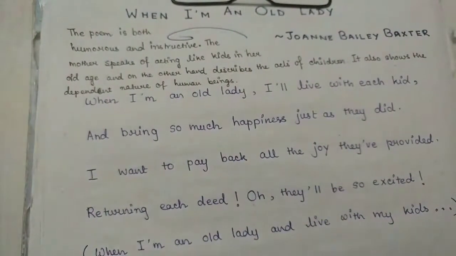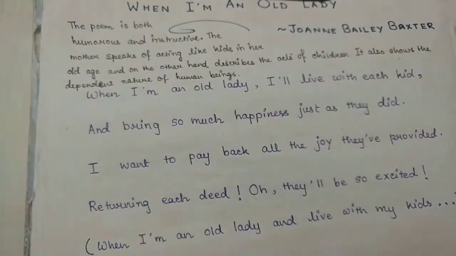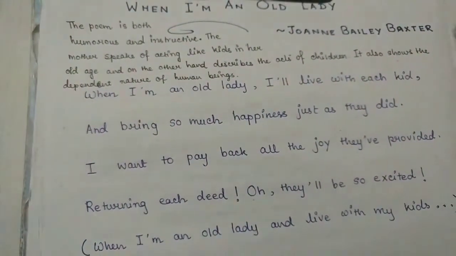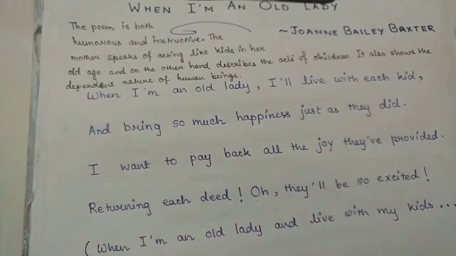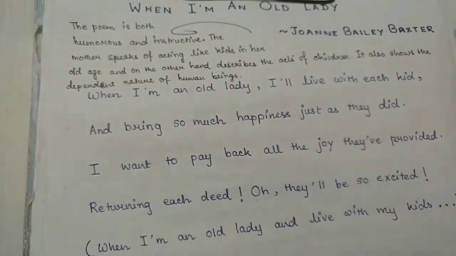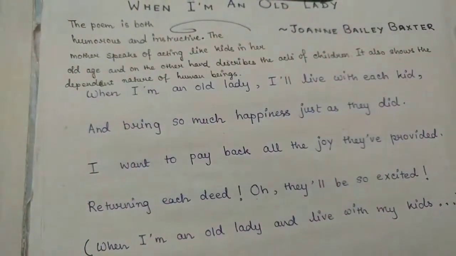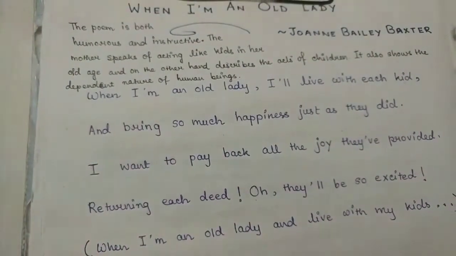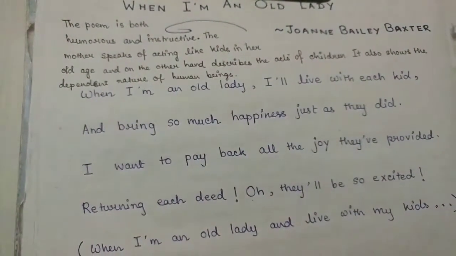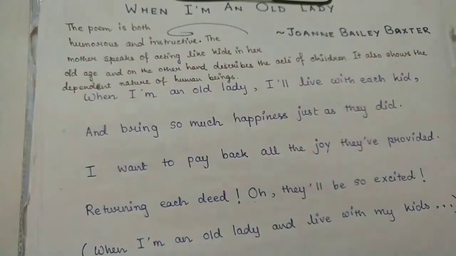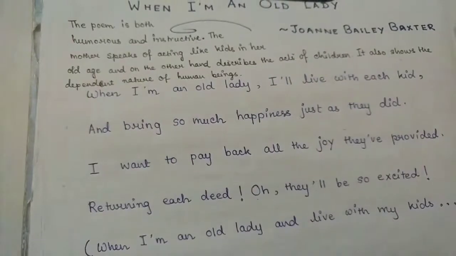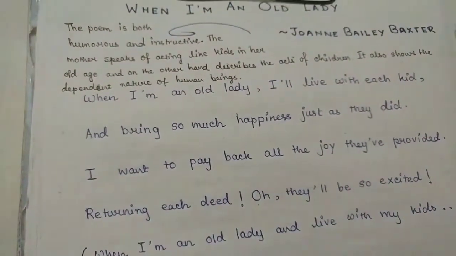Before I head straight into the poem, I would like to discuss the themes that are predominant in this poem. The poem is not only humorous but it is also instructive. Here, the mother speaks of acting like kids in her old age, and on the other hand, it describes the different activities of the children. It shows the dependent nature of human beings. Old age, which is the second childhood of human beings, shows how people depend on their children for support, love, affection, and any kind of assistance.